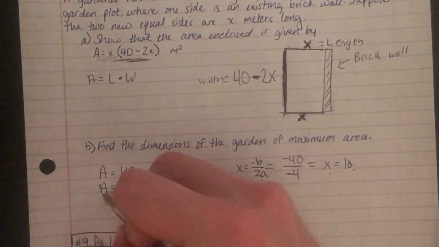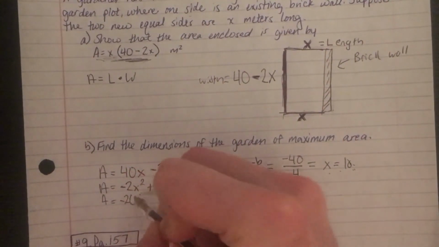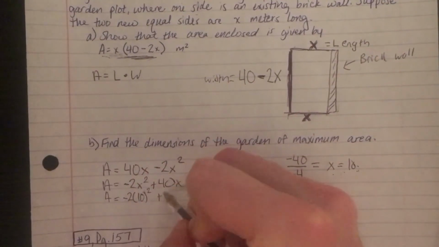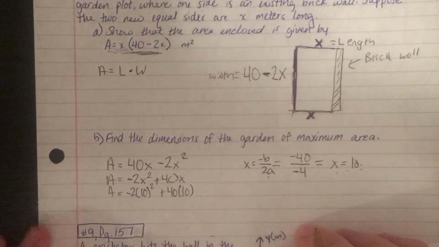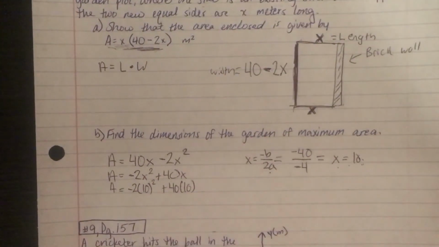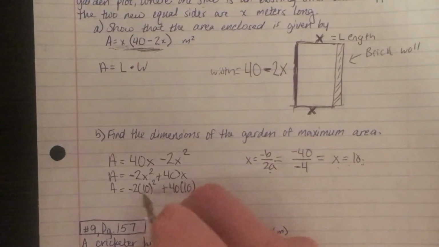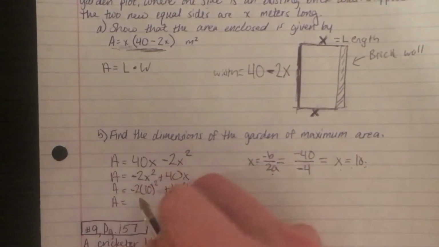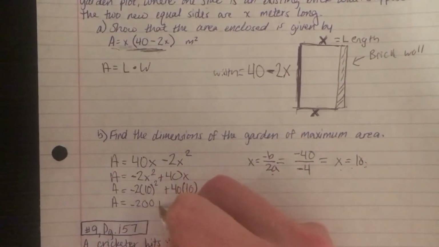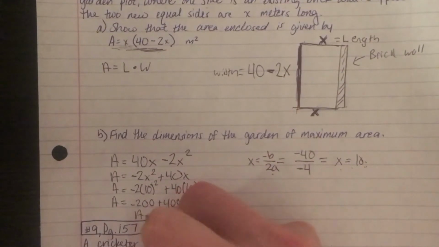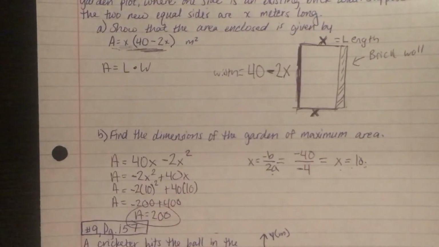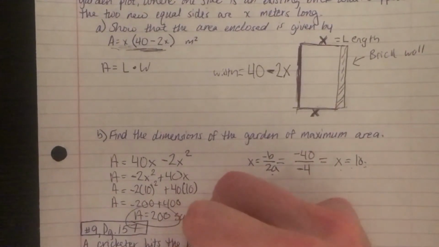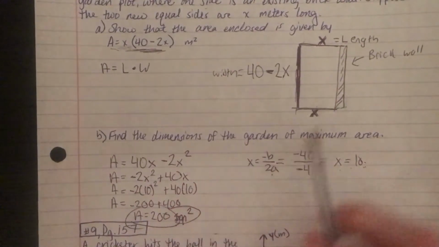So to get the area, we're going to say negative 2 times 10 squared plus 40 times 10. And now to get that maximal area, that'll be negative 200 plus 400, which will give us an area of 200 meters squared. So that's going to be our area for this thing.